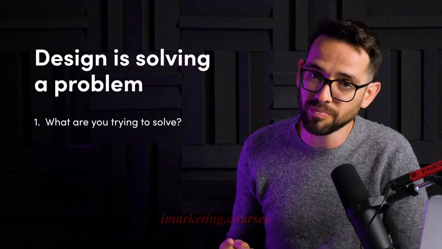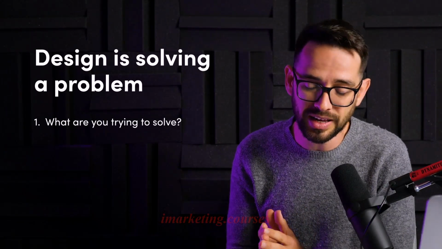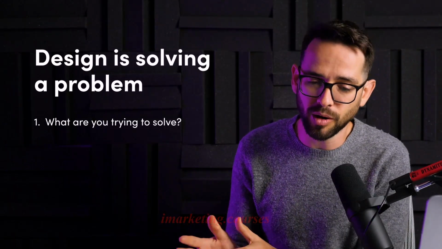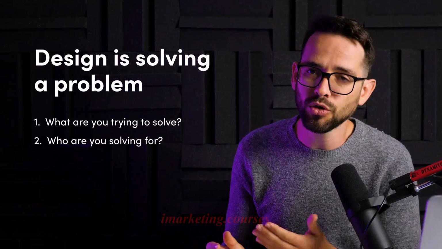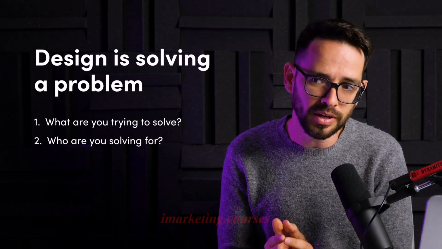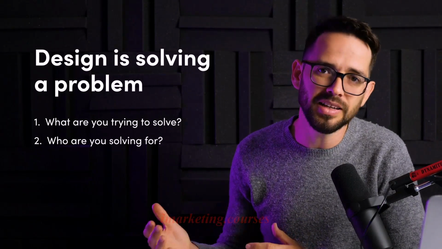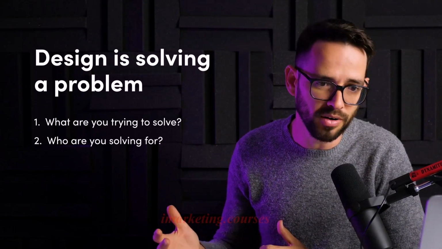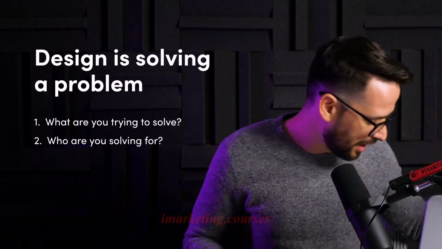Now, the second thing that this definition helps us understand is that if we're solving a problem, who are we solving that problem for? Because even if the problem is similar, different people might need different solutions to the problem, right? So let me give you an example.